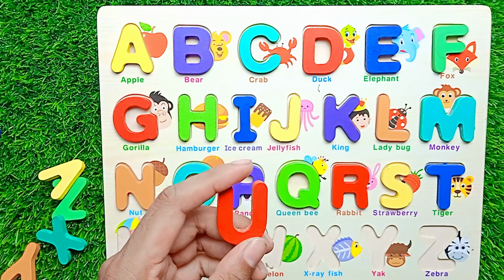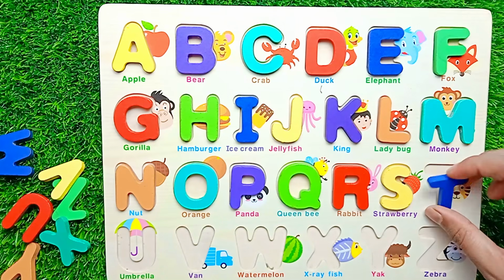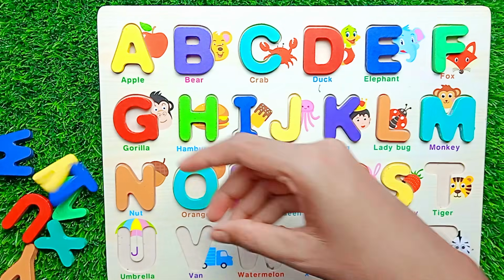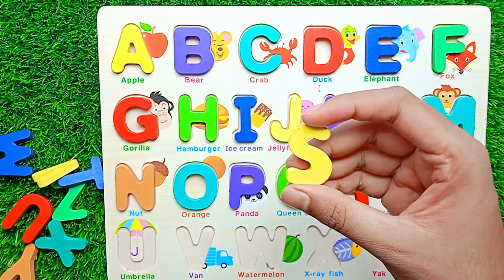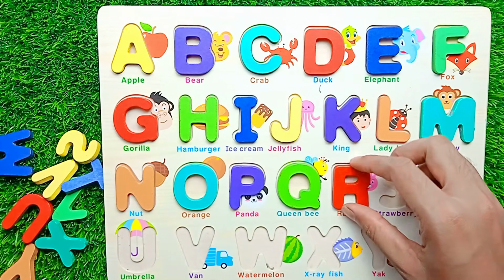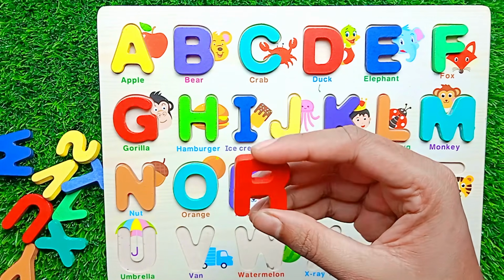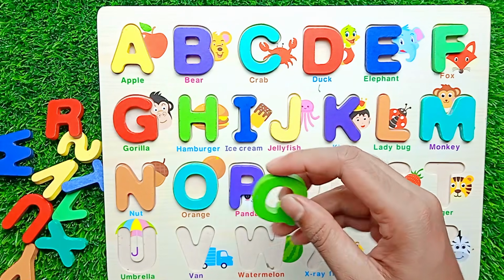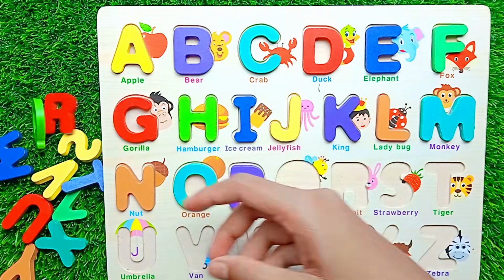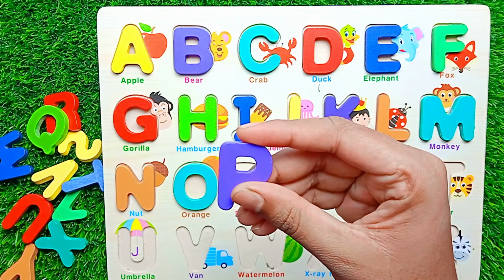U, U is for umbrella. T, T is for tiger. S, S is for strawberry. R, R is for rabbit. Q, Q is for queen. P, P is for panda.